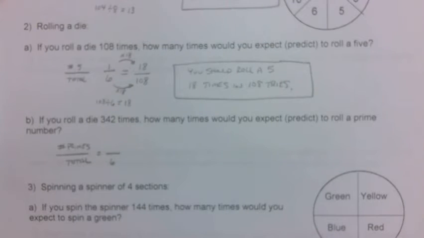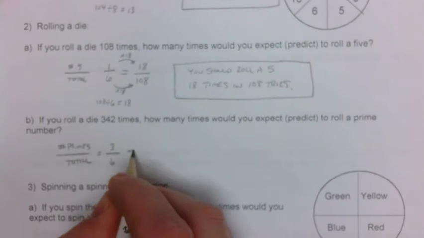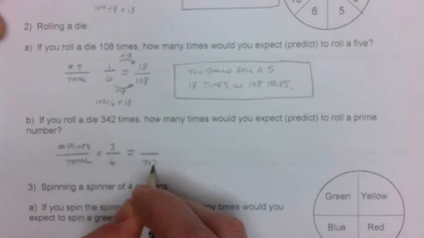And on a die, the prime numbers, remember, a prime number is a number with only 2 factors, one and itself. Okay, the prime numbers on the die are 2, 3, and 5. So 3 of the 6 sides are prime numbers. So the probability of getting a prime number on the die is 3 out of 6. We're going to set this equal to another ratio where the total number of rolls is 342.